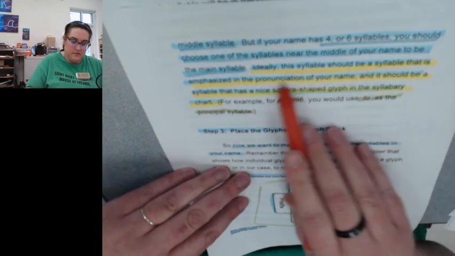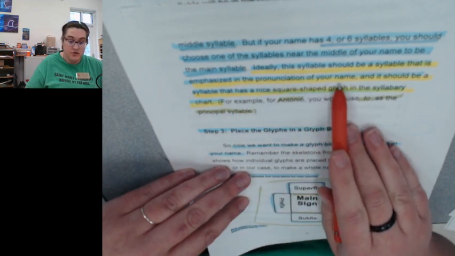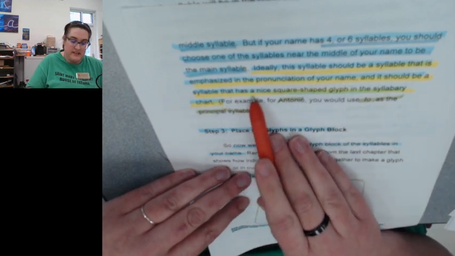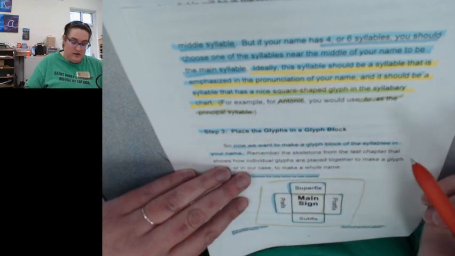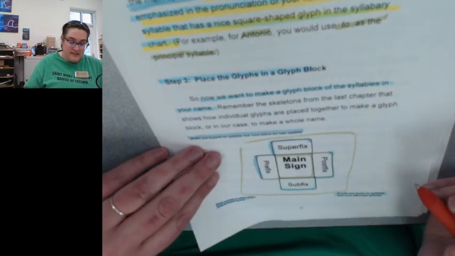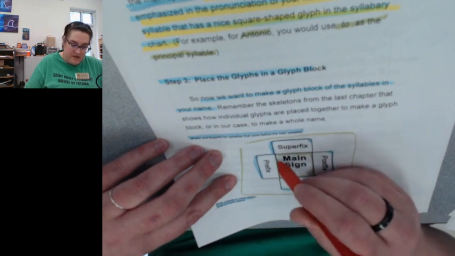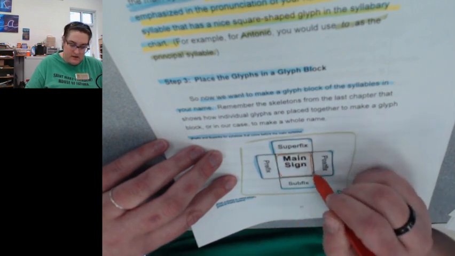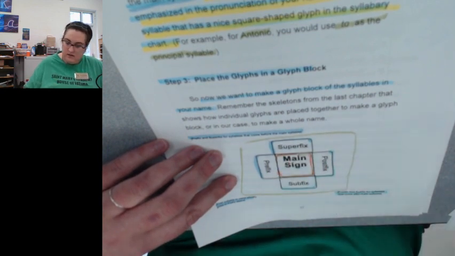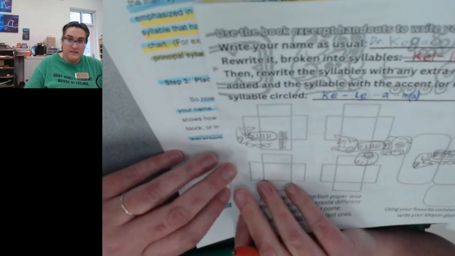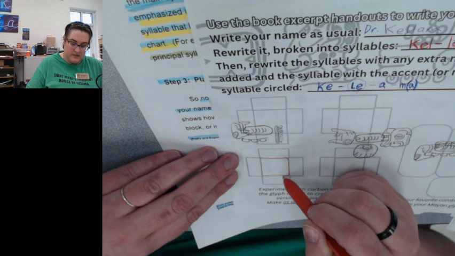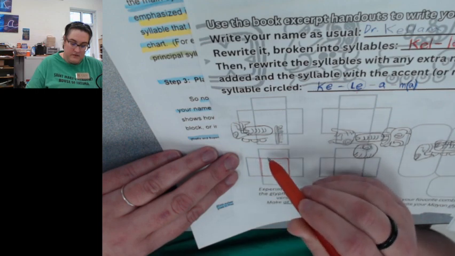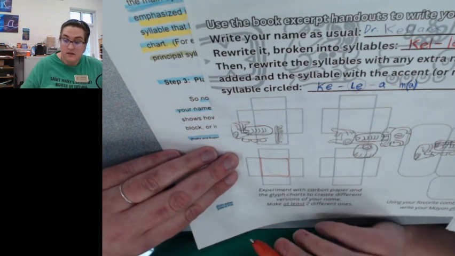Ideally, the syllable is emphasized in the pronunciation of your name, and it should be a syllable that has a nice square-shaped glyph in the syllabary chart. So the main syllable goes in that big main square. In these examples, the main syllable goes in the center, and then the others go around it.